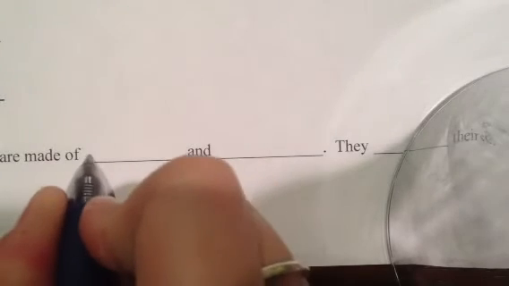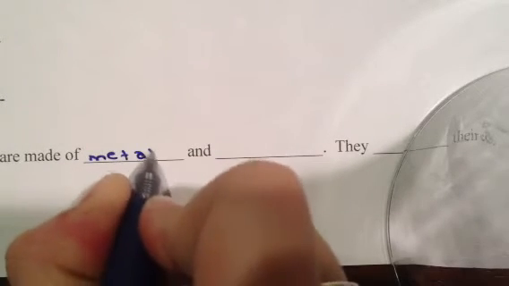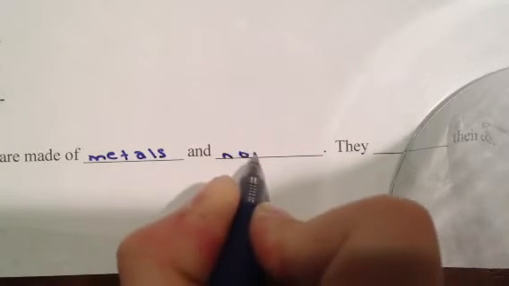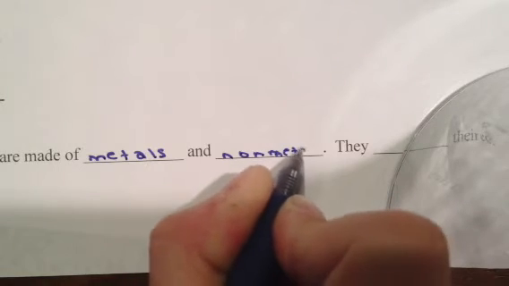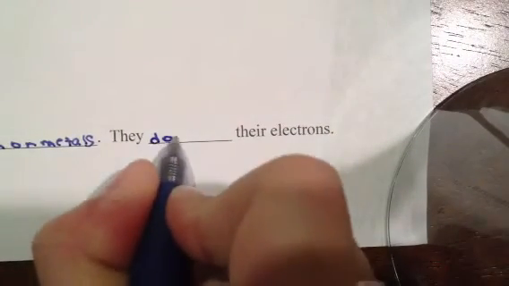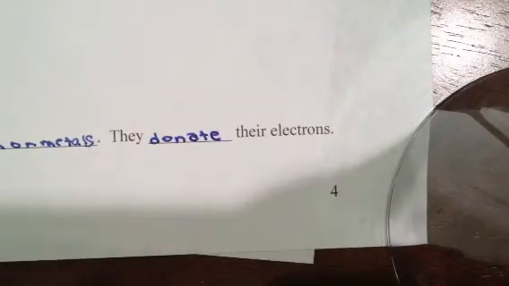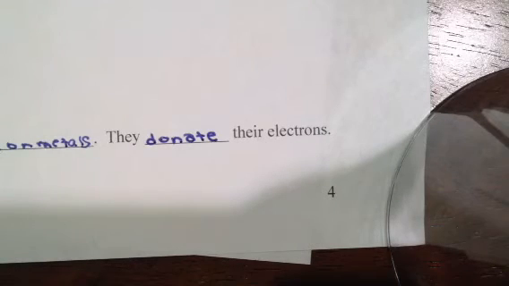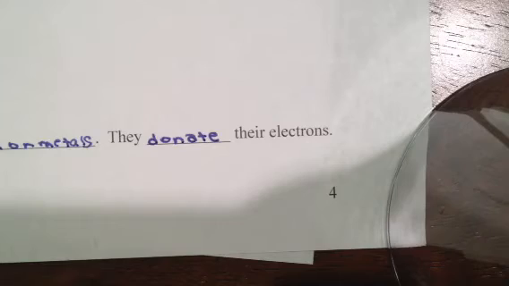Alright, ionic bonds, well, this is just going to be a review. Ionic bonds are made up of metals and nonmetals. And most importantly, they donate their electrons. We'll look later on when that's not the case and we get a totally different type of bonding. But with ionic bonding, they're donating their electrons.